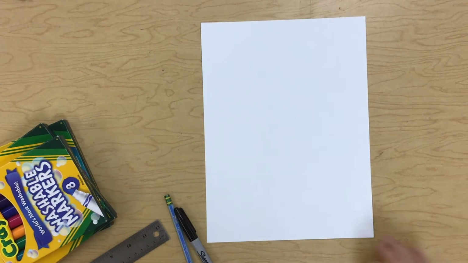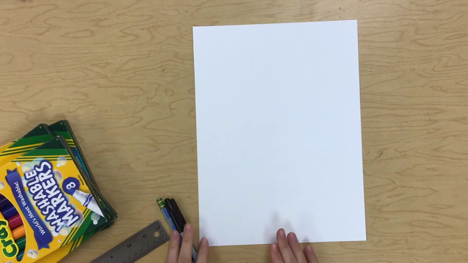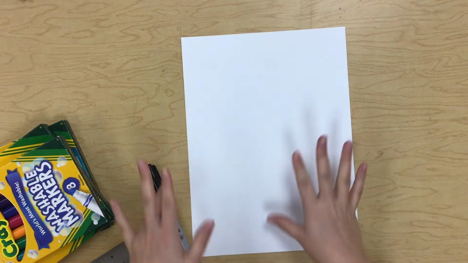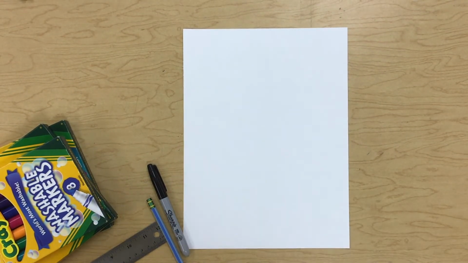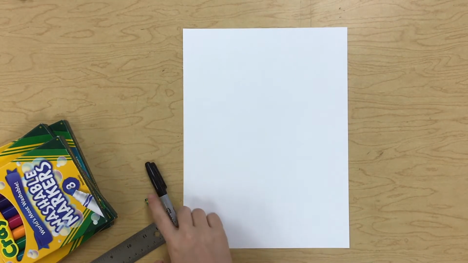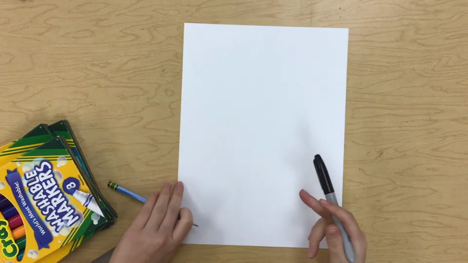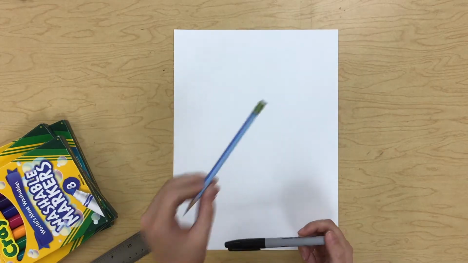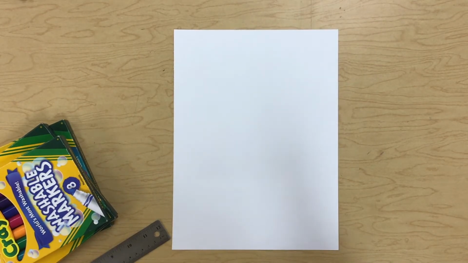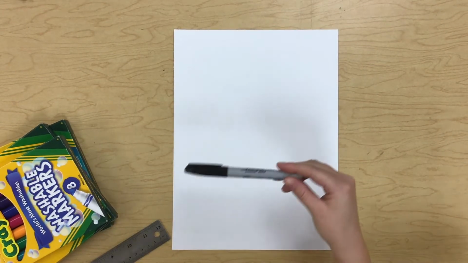Okay, guys, we are going to be making a Cubism fall tree today. I'm so excited. We just got to learn a little bit about Cubism, and now we can start our project. So I want to show you how I start this. If I were you, I would start this with a pencil, your drawing, but so you can see it on the video, I'm going to draw it with a Sharpie.